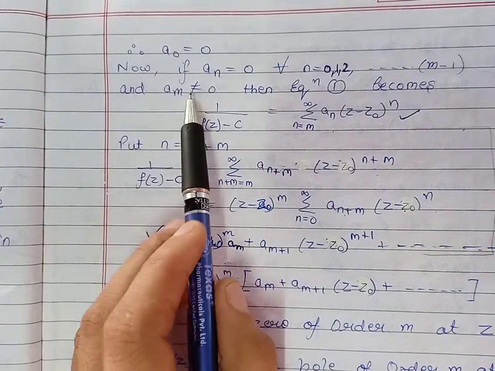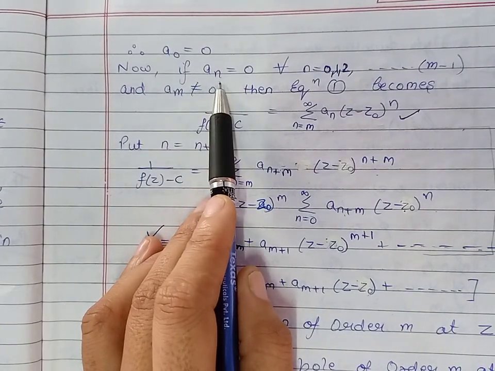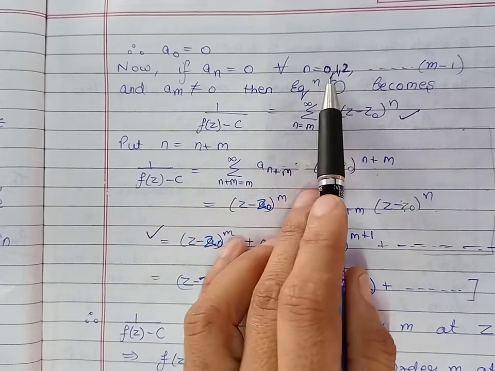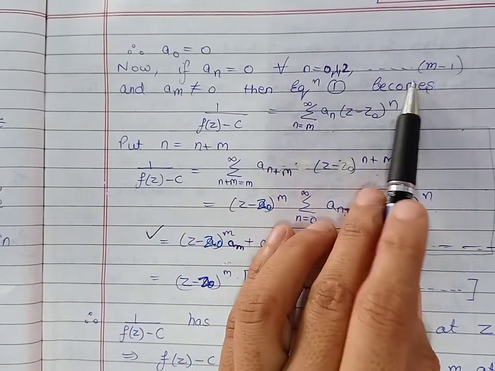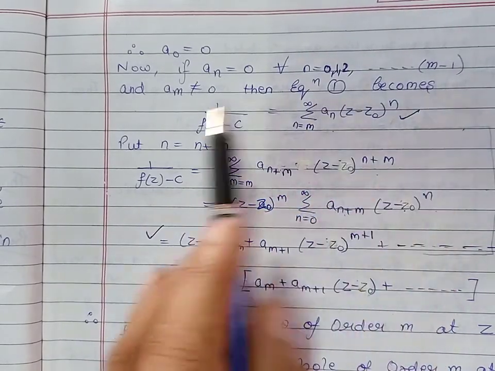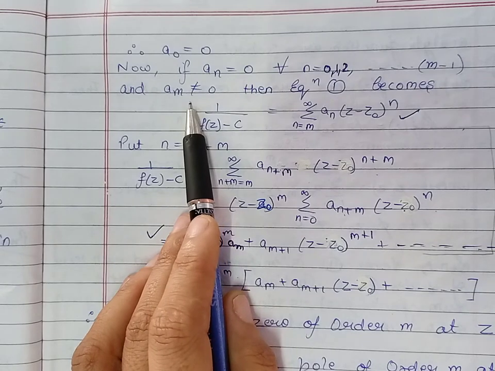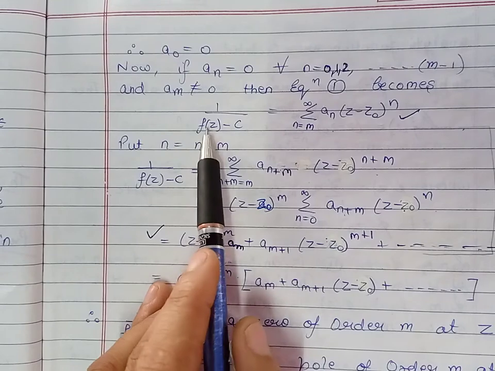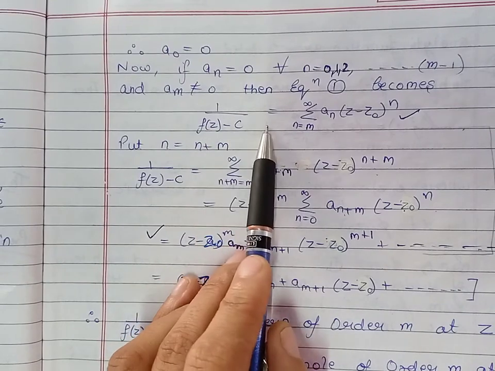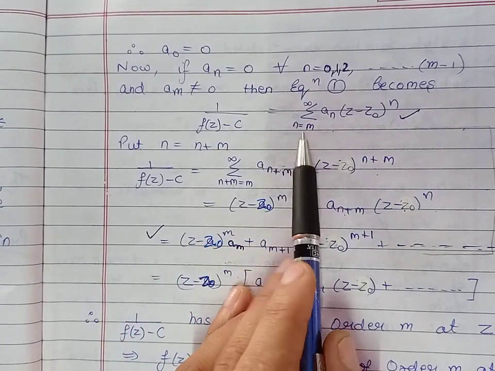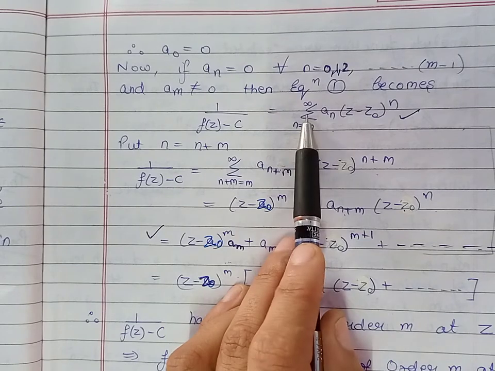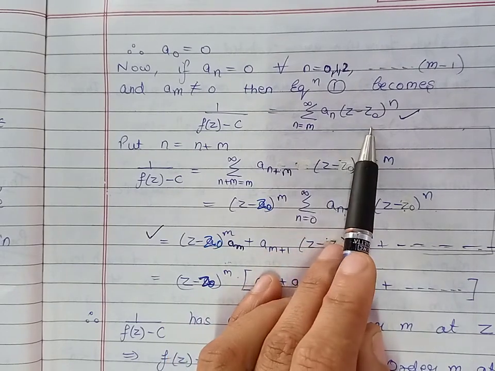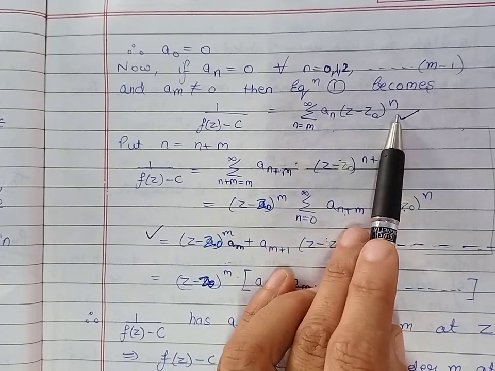Now, if a_n is 0 for n = 0, 1, 2, 3 and so on up to m - 1, and a_m is non-zero, then equation 1 becomes 1/(f(z) - c) = summation n varies from m to infinity a_n (z - z_0)^n.